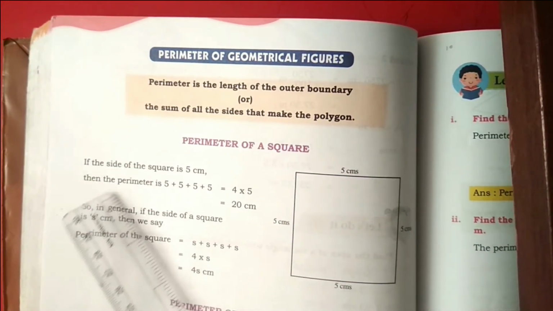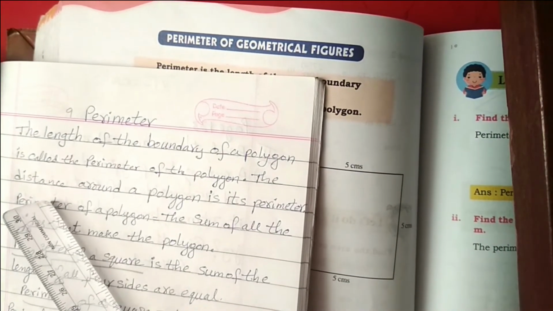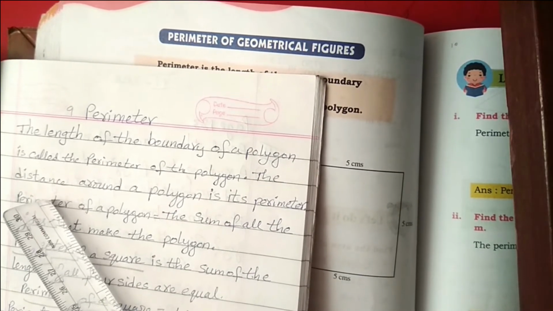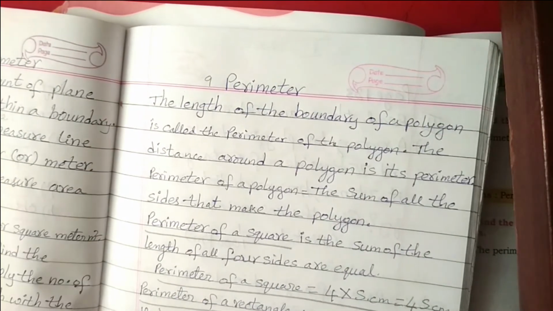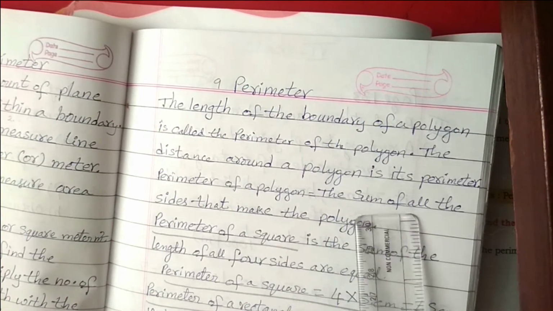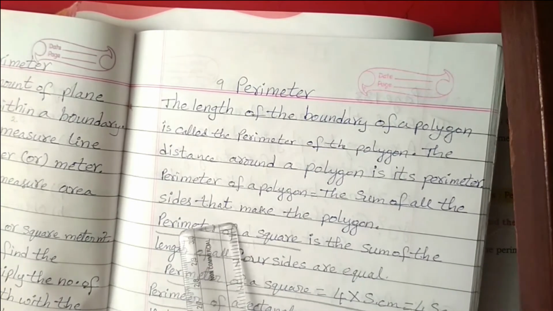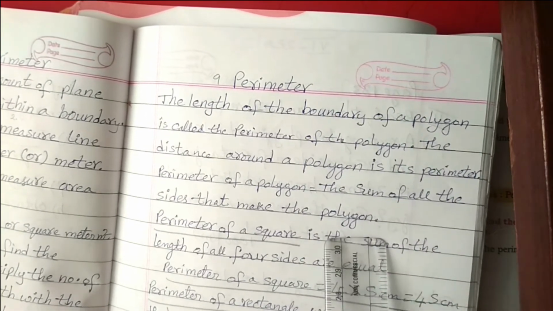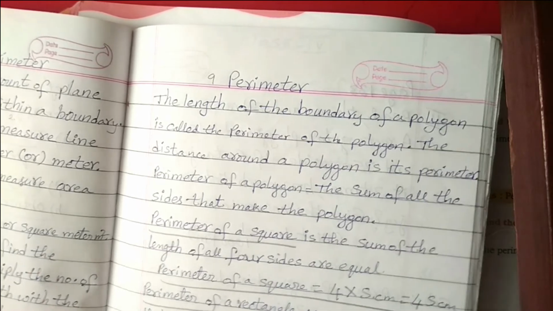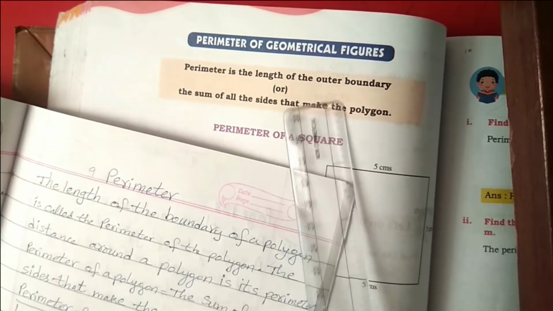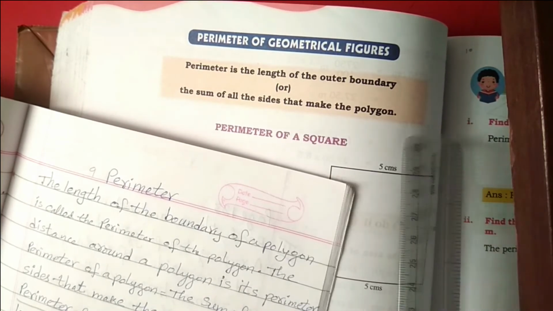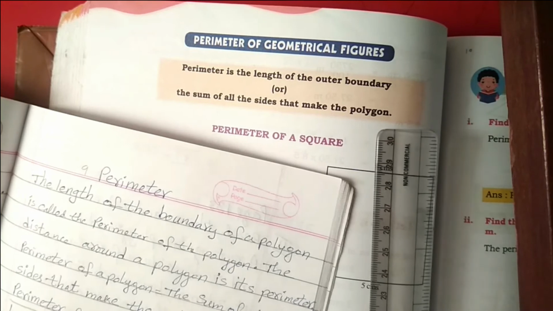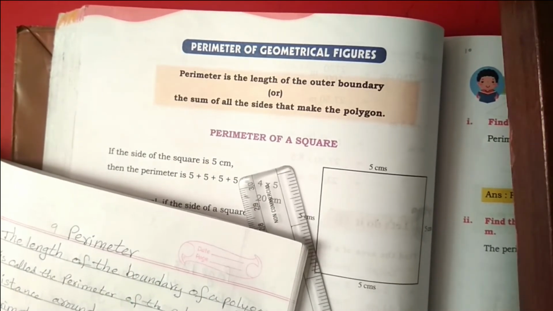Now we shall see perimeter of geometrical figures. The length of the boundary of a polygon is called the perimeter of the polygon. The distance around a polygon is its perimeter. So the perimeter of a polygon is equal to the sum of all the sides that make the polygon. So here perimeter is the length of the outer boundary or the sum of all the sides that make the polygon.